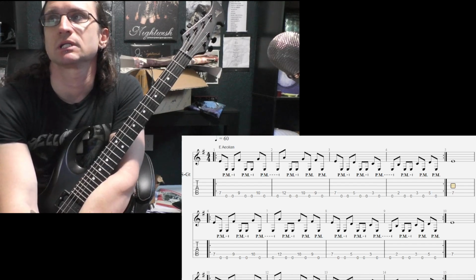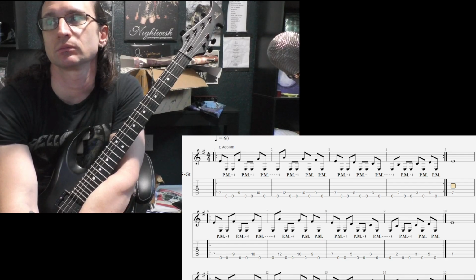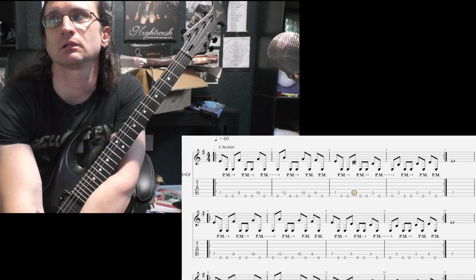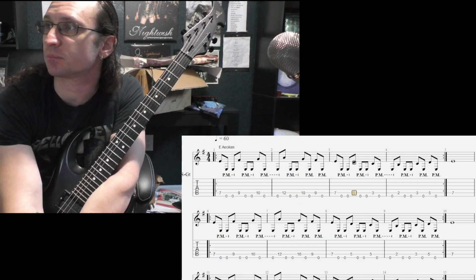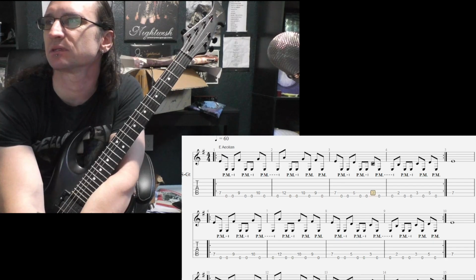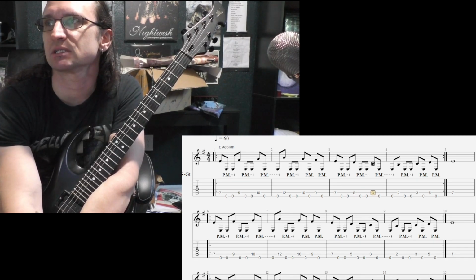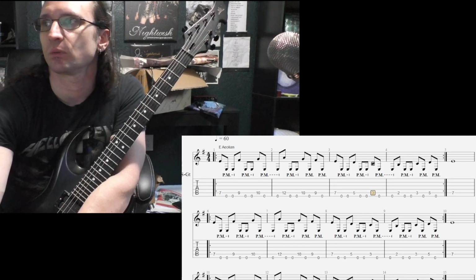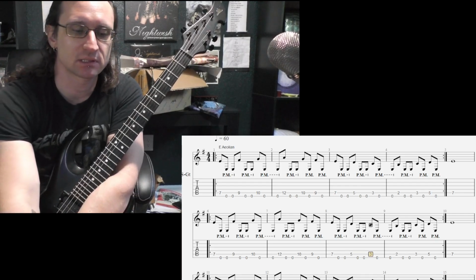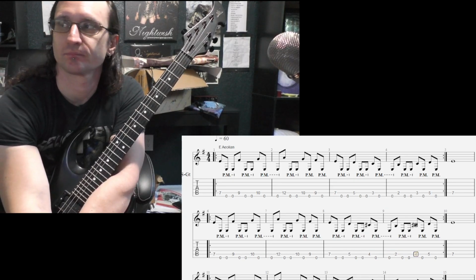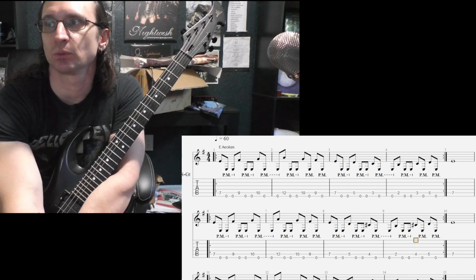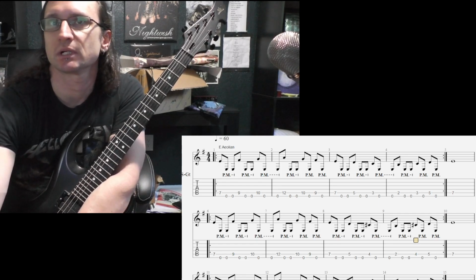Just for example, if we were to change this to Dorian, then you have to take this note here and raise it up a half step. Not this note. Wait a minute. This one. That's the flat 7. That's the flat 6. So this would need to be raised up to the 4th fret. So it would end up looking like this, and that would make it E Dorian. So we'll type that in.